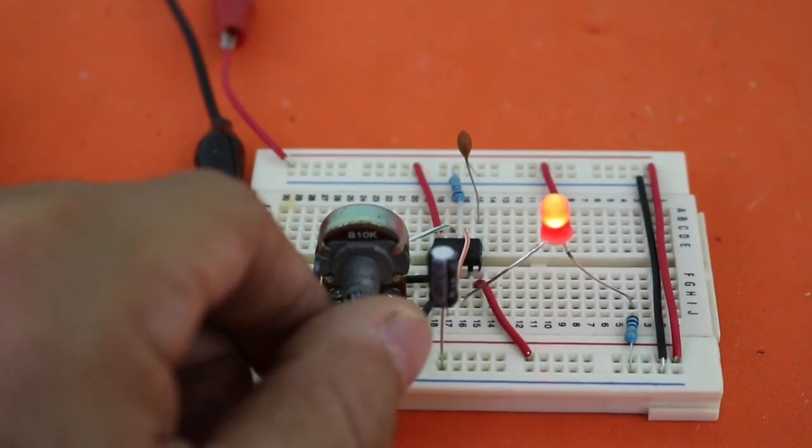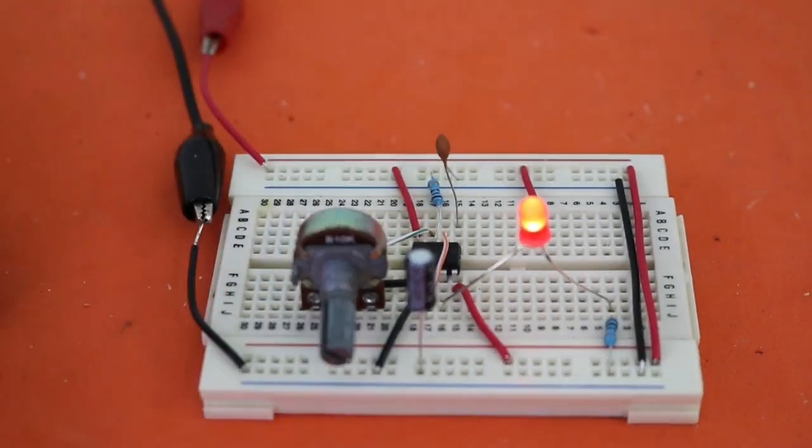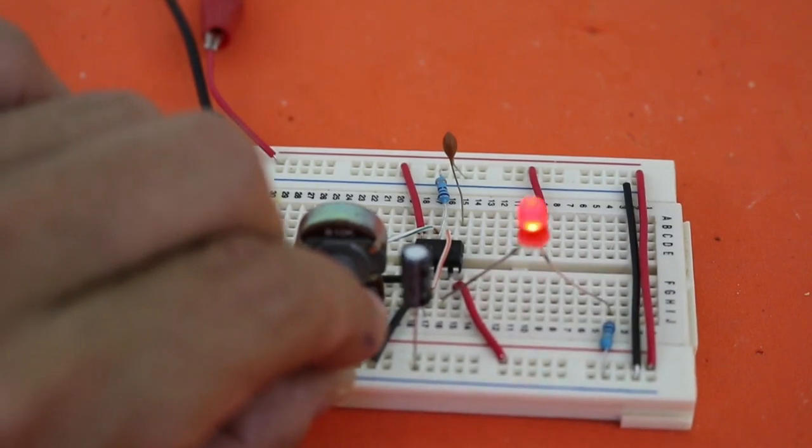There the frequency is so high that the LED appears to be turned on, but in fact it is oscillating very fast. Our eyes cannot see the difference.